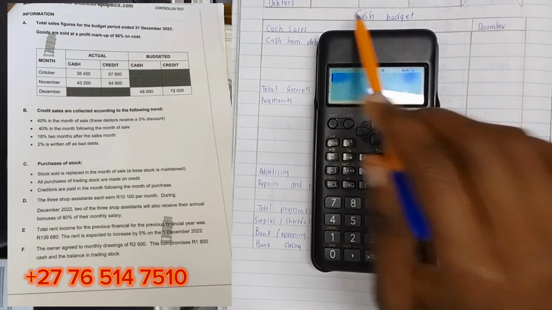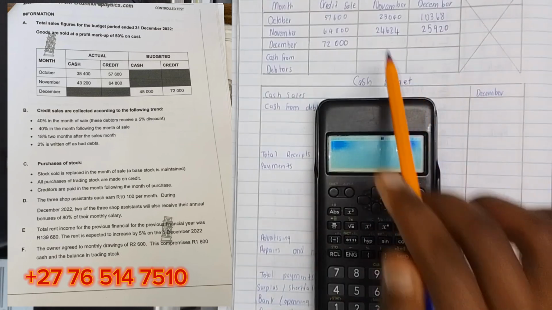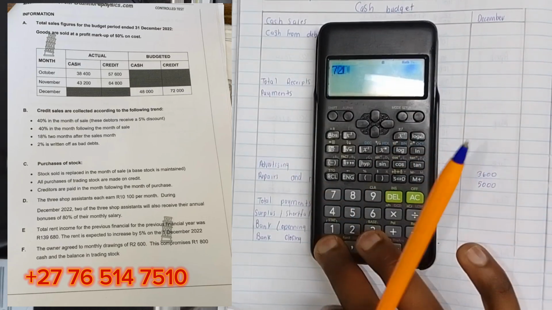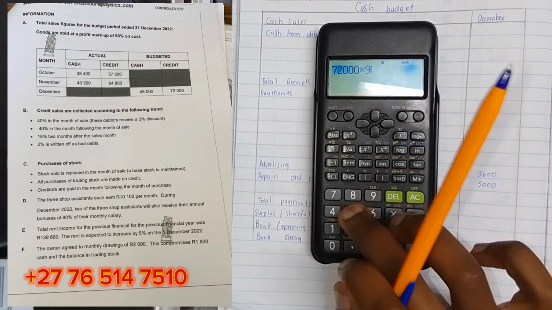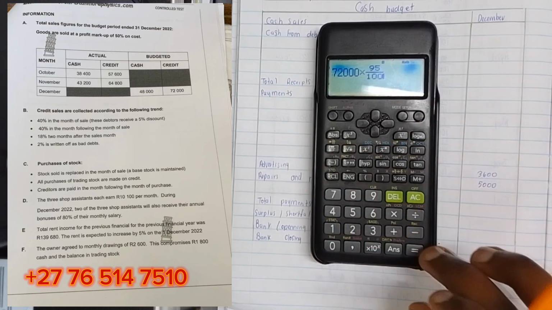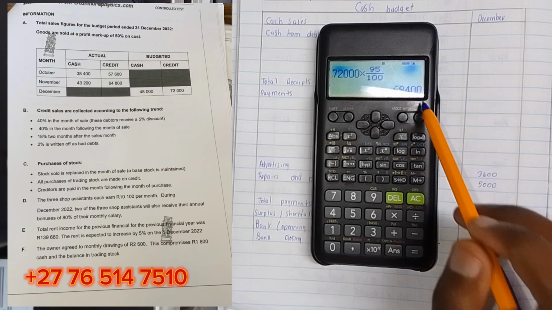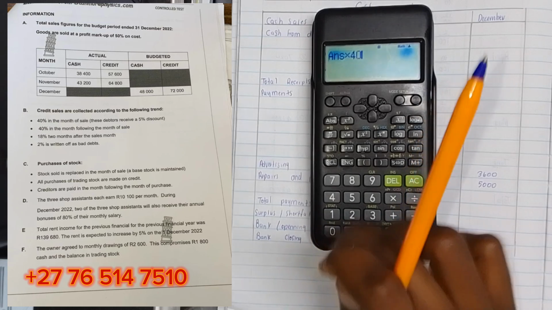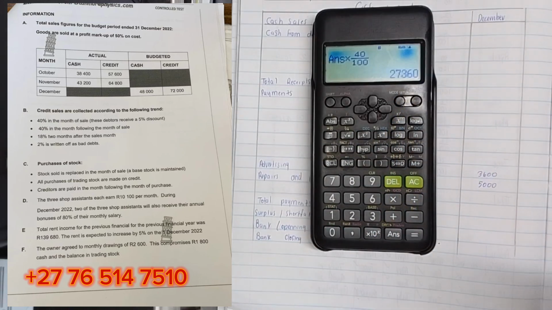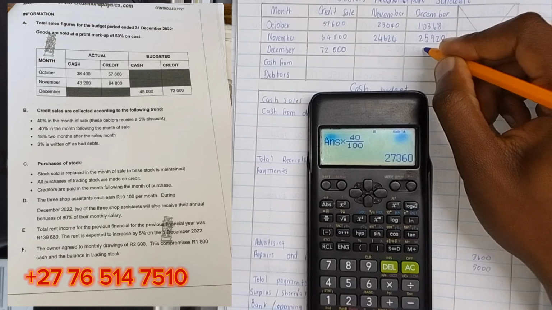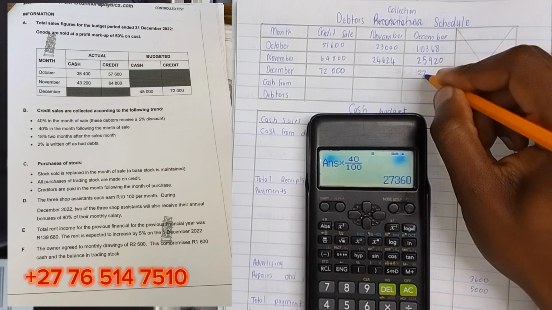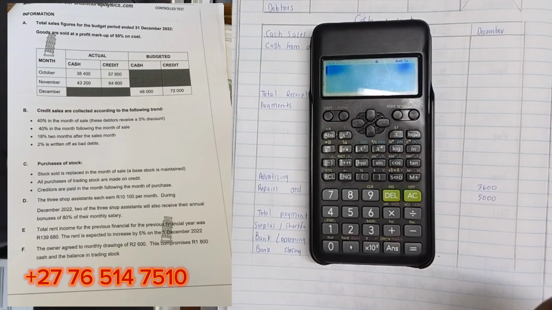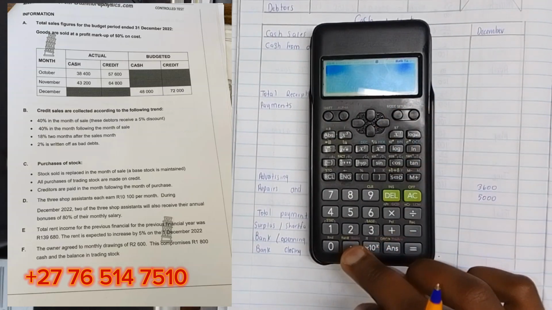So now for December, using the projected amount of 72,000 found in the question paper, we are going to say 72,000 times 95, because they said less 5% discount. So 64,800 is the amount that will be paid by these debtors. So now we're going to say times 40 over 100. This amount, we come and write right there, 27,360. And now we're done with the collection schedule.